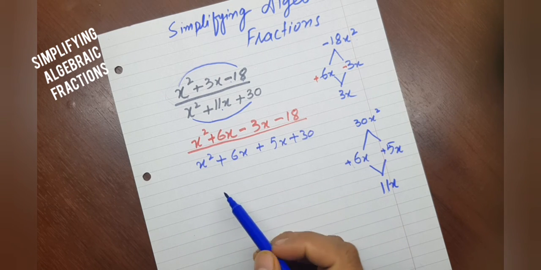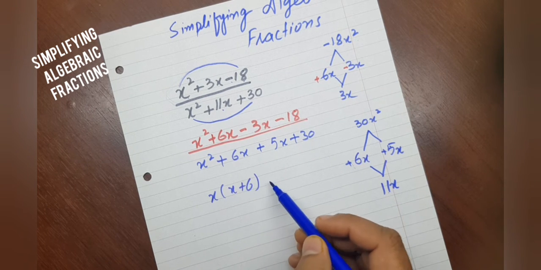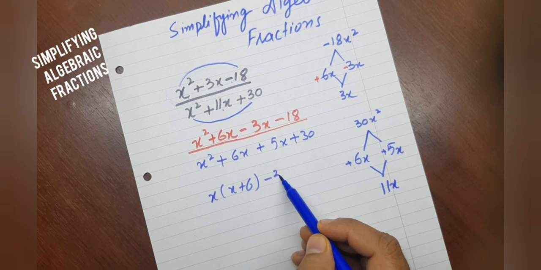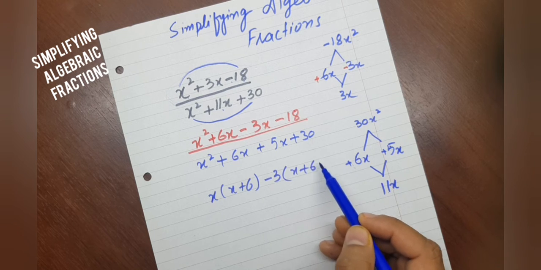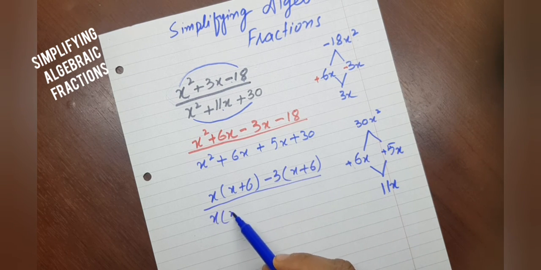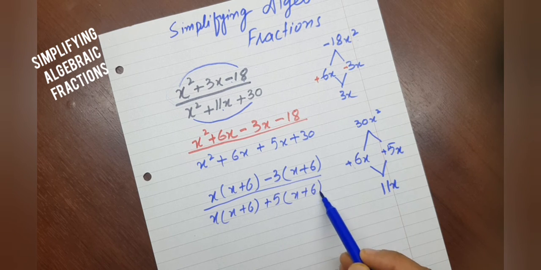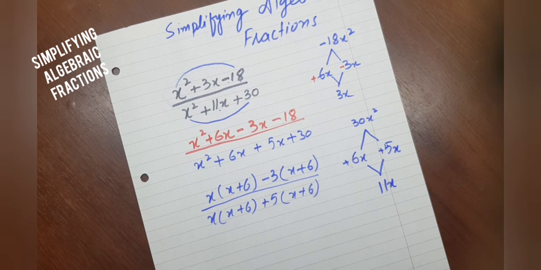Now I will take x common in the numerator: x plus 6 as my first factor, now negative 3, and x plus 6 as my second factor. In the denominator, x common again, x plus 6 here, now plus 5 common, and x plus 6 as the factor.